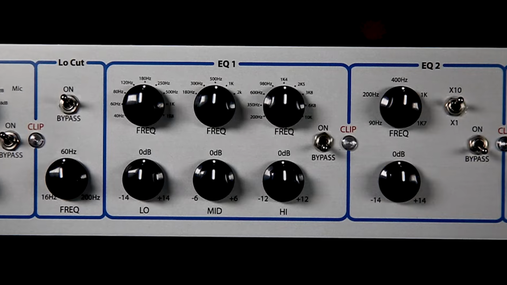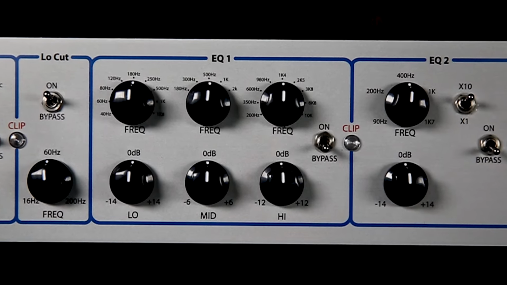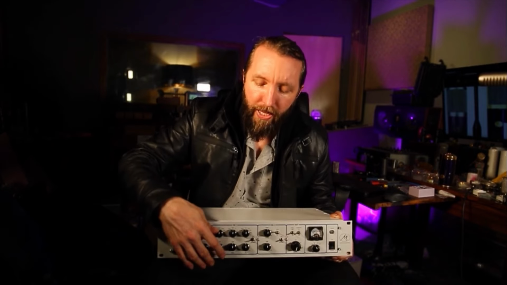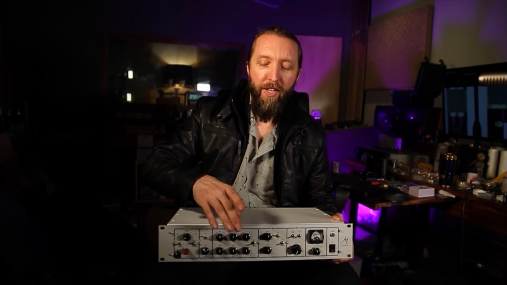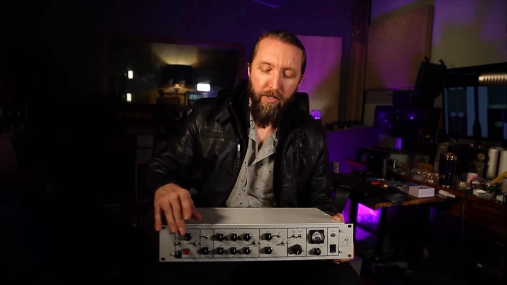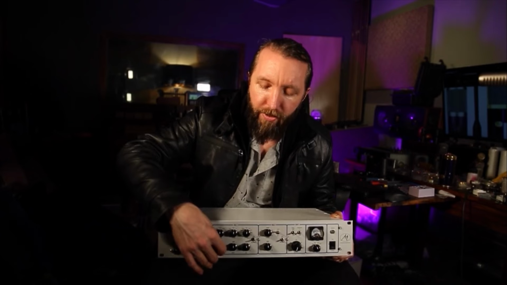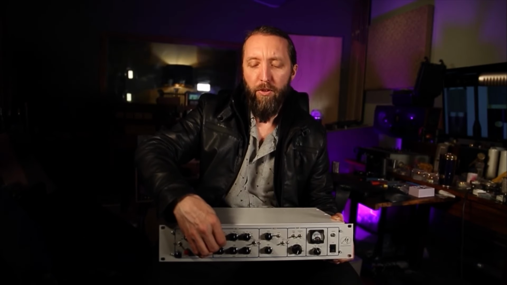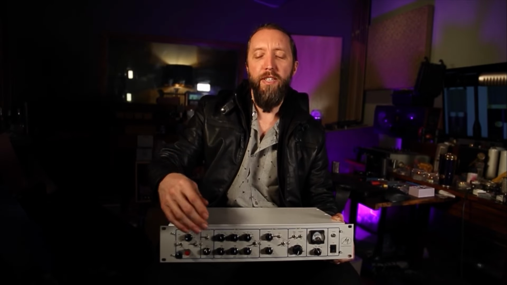The next section is EQ1. The EQ1 is a very powerful tool. It is all tube EQ, and it is a shelf and then a bell and then a shelf. So you're getting some low frequency gain, and it gets really more obvious up closer to 250 Hertz. The low gain characteristics for 80 Hertz and below are very subtle.